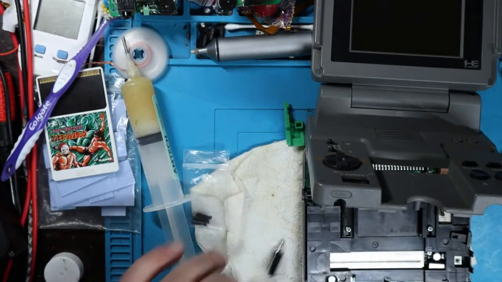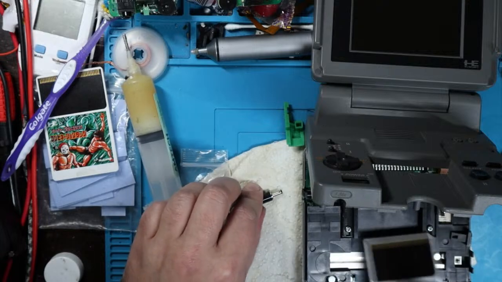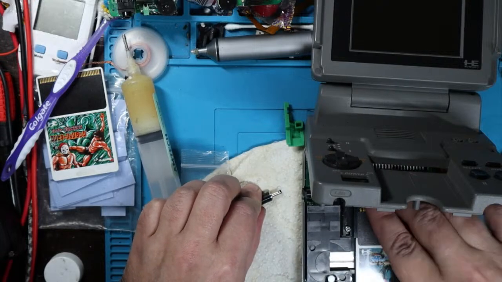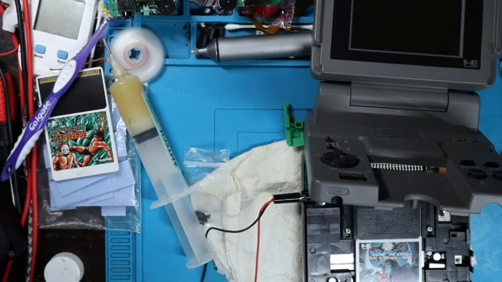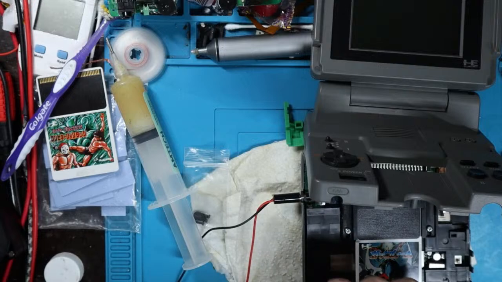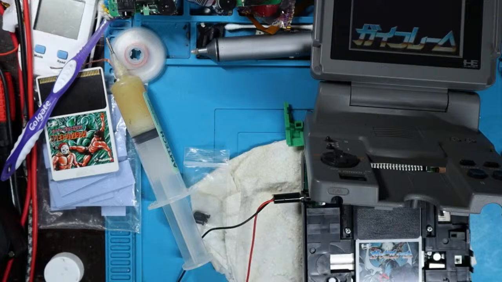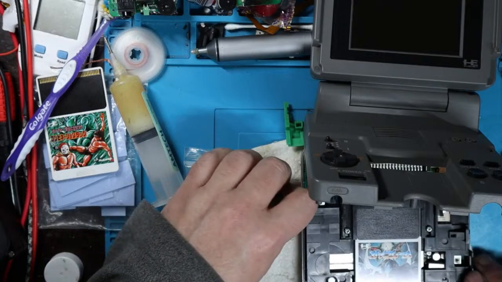Maybe? Please? And there we go, folks. She is working. Look at that. You can see on the screen. All right, there we go.